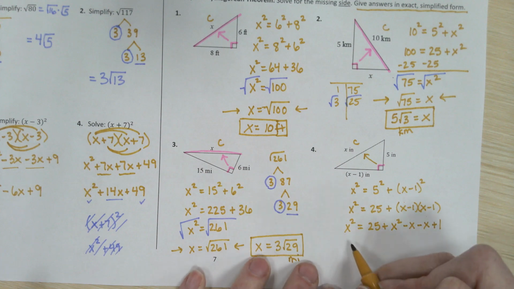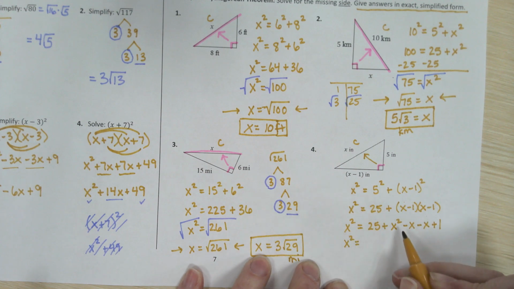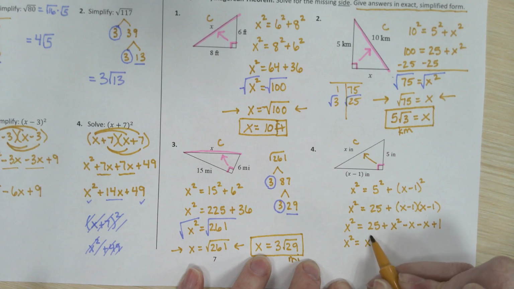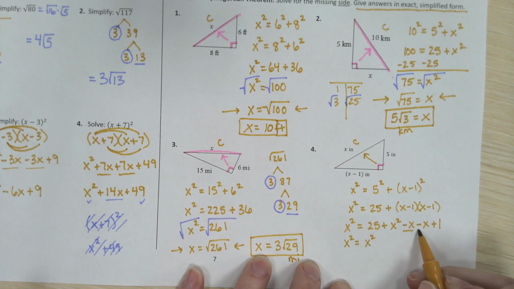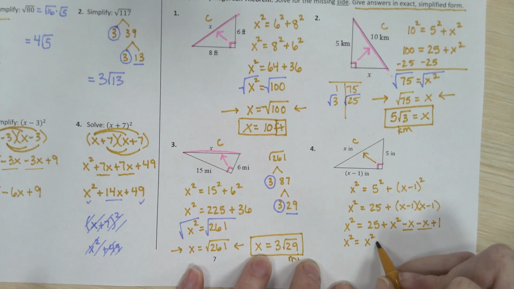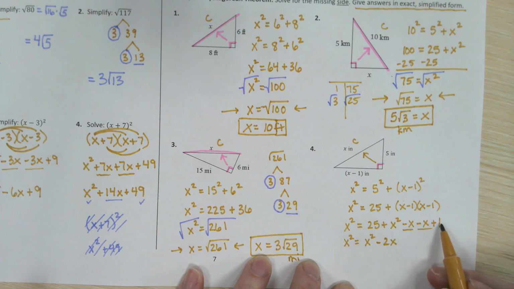So if we start to clean this up a little bit, my biggest exponent is x squared. I'm going to write that first. It's on its own. Then I have these two terms here. A negative 1x minus another 1x is negative 2x. And then 25 plus 1 is 26.